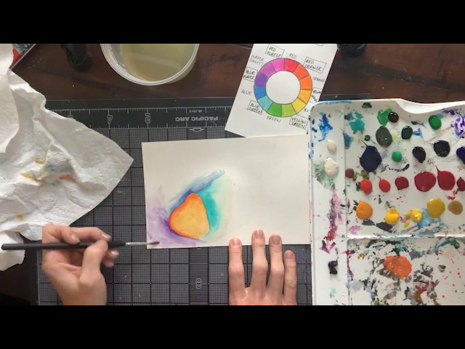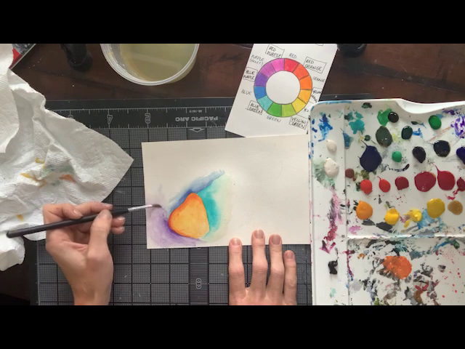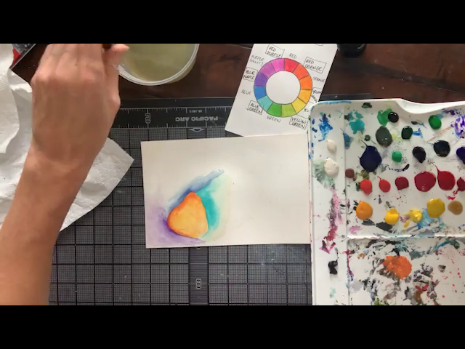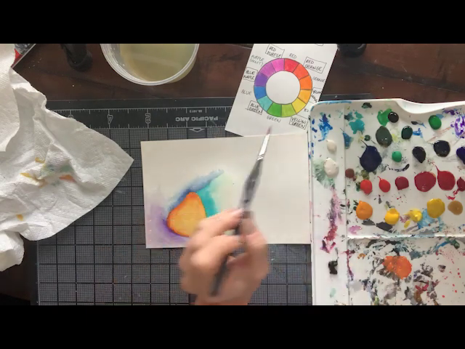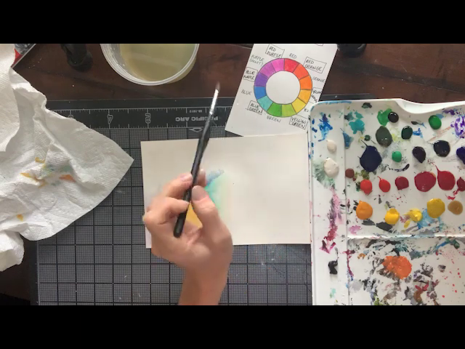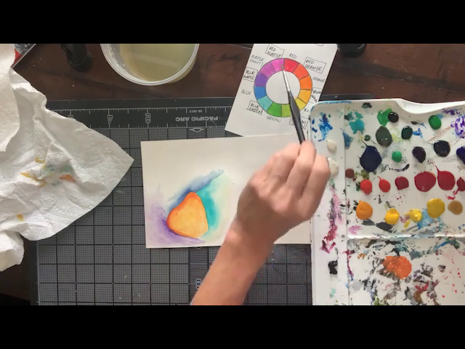I love watercolor because you can really push the color around, and it's great for shading and, you know, darkening and creating shadow, highlight, all that good stuff. Okay, so let's play with this green and purple color.